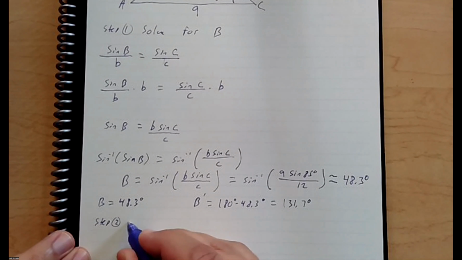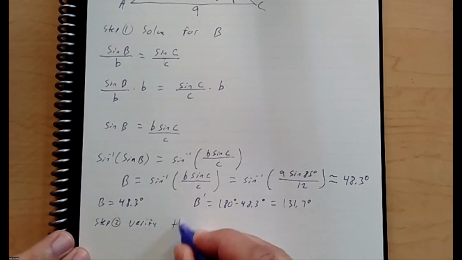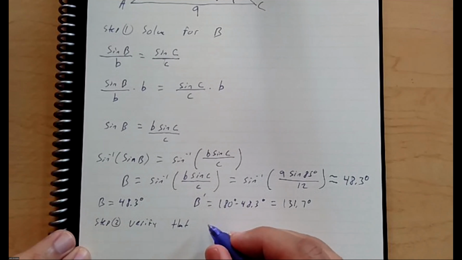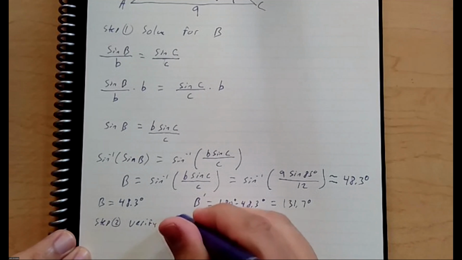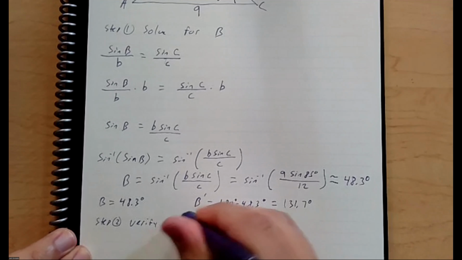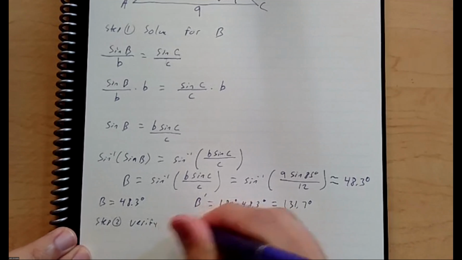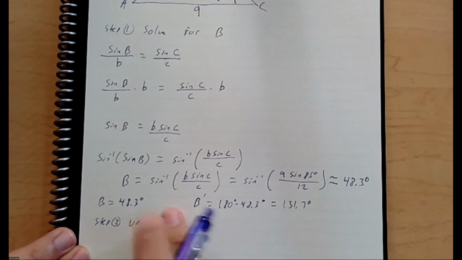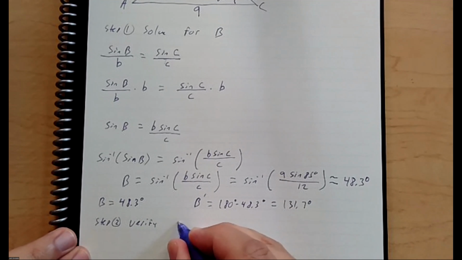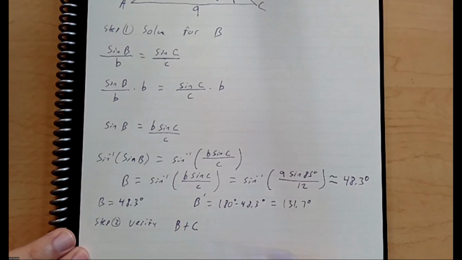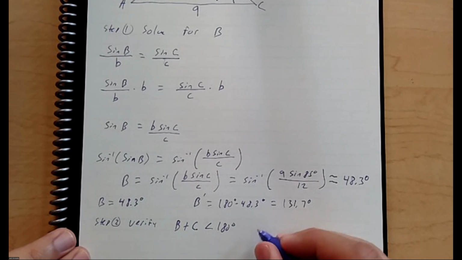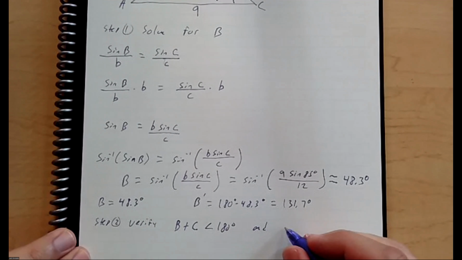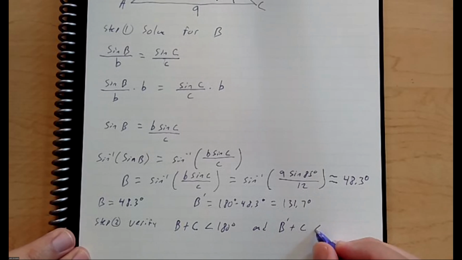Step 2, verify that B plus the given angle that we had, C, is less than 180, and beta prime plus C is less than 180.